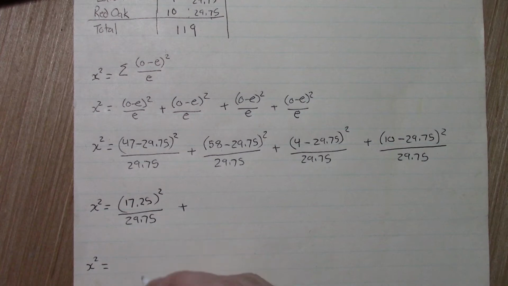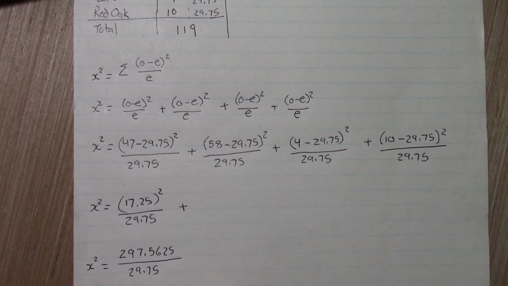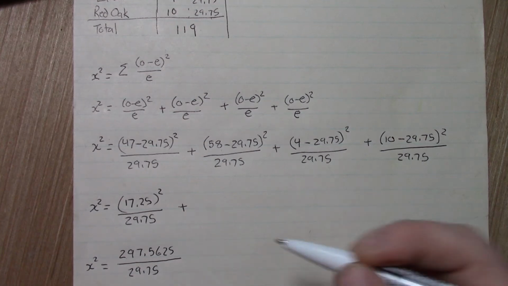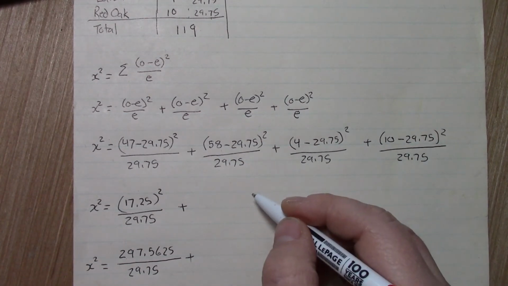I like to do the math at the same time. It's easier in my calculator. Well, 0, 0, 2, 1. I'm just going to, maybe I'll just put my 2 zeros. So the next one, 58 minus 29.